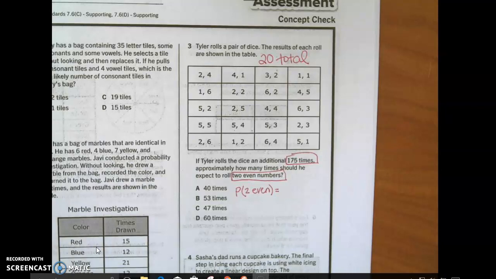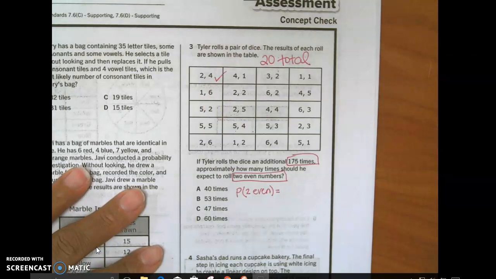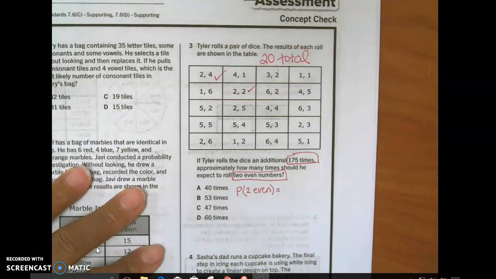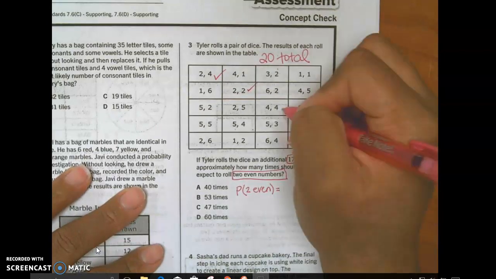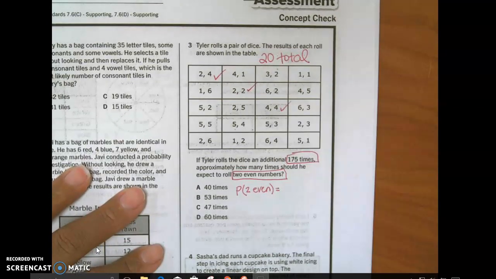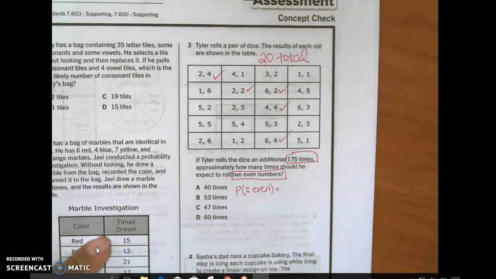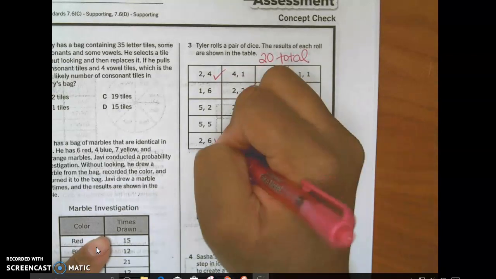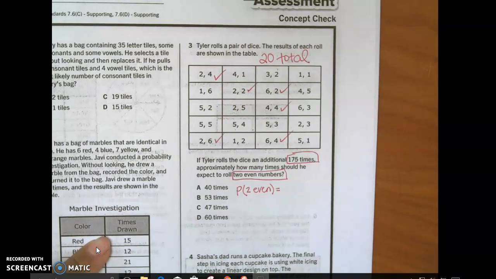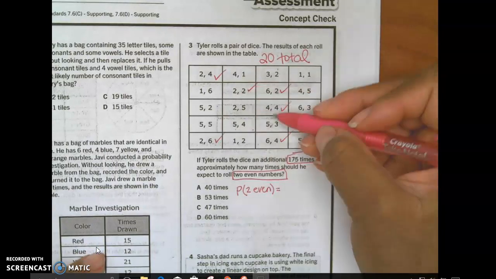Okay, tell me what they are, the even number pairs. 2 and 4. Here's 1. Where else? 2 and 2. Where else? 4 4. Where else? 6 4. Keep going. 6 2. Keep going. You forgot 2 6. 2 6. Is that it? 1, 2, 3, 4, 5, 6.